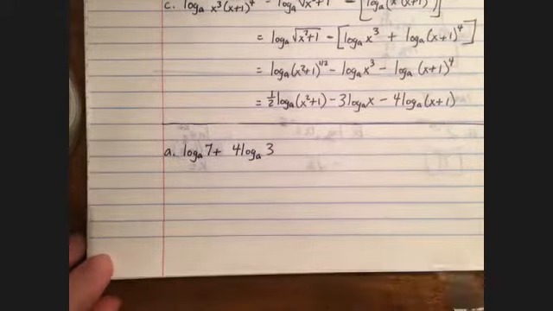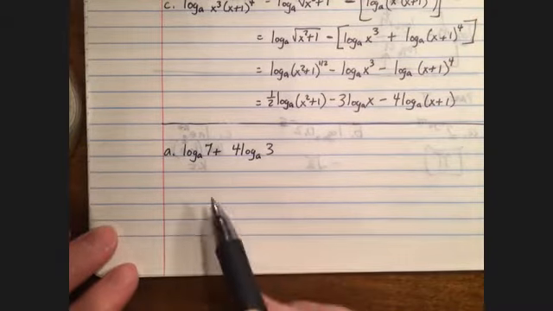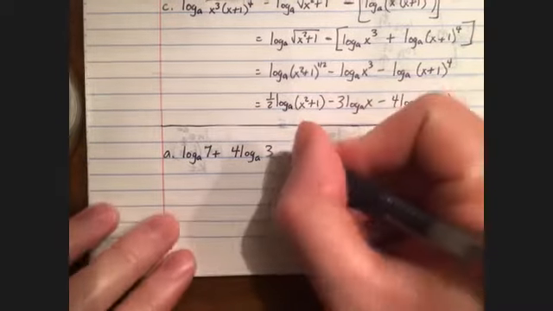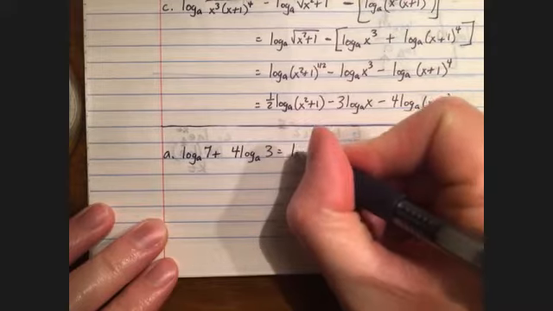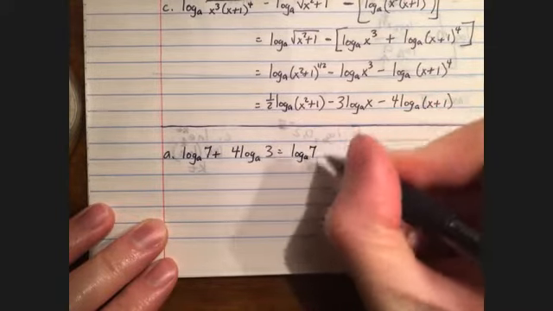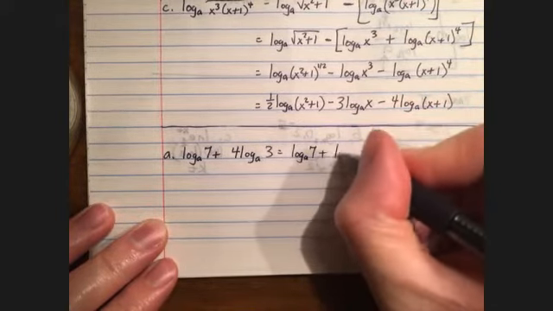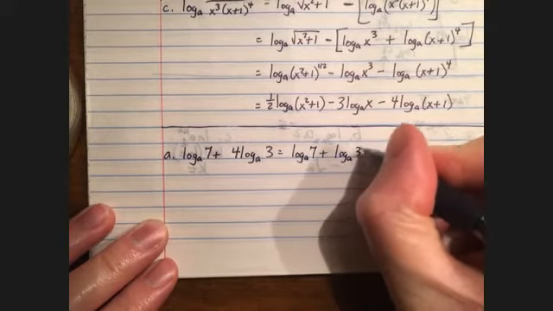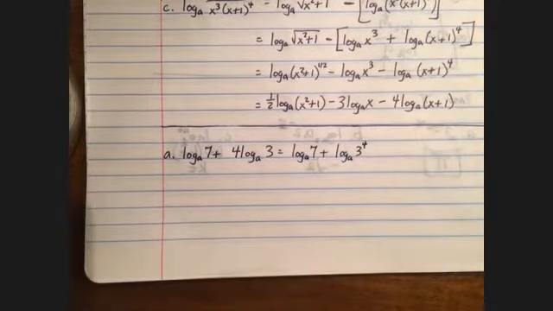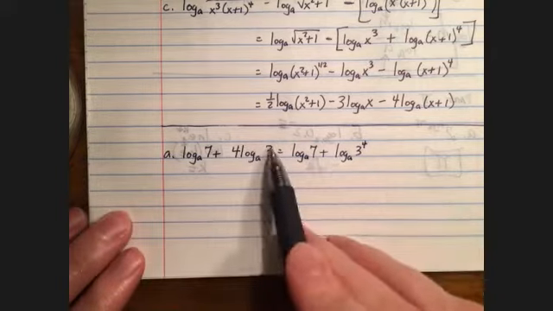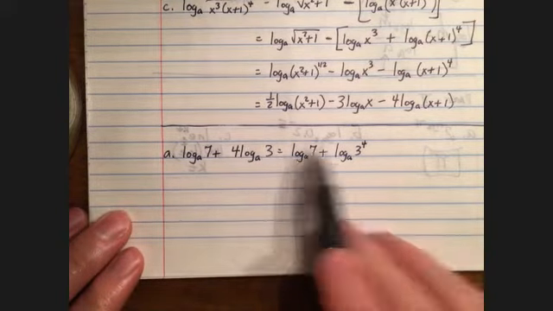Okay, now we're going to go backwards. We're going to take these and rewrite them as one logarithm, so bring them together. So this would be the same thing as log base a of 7 plus log base a of 3 to the 4th, because we're just taking this coefficient and moving it back up as an exponent.